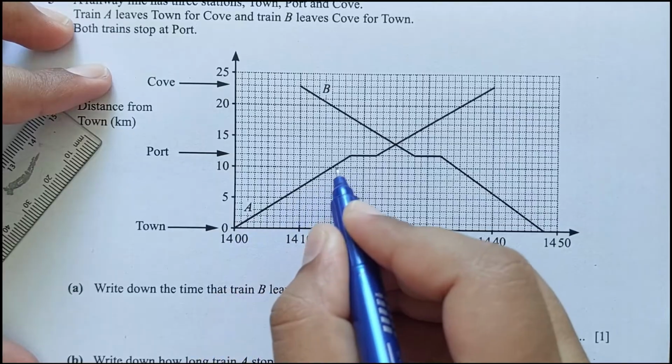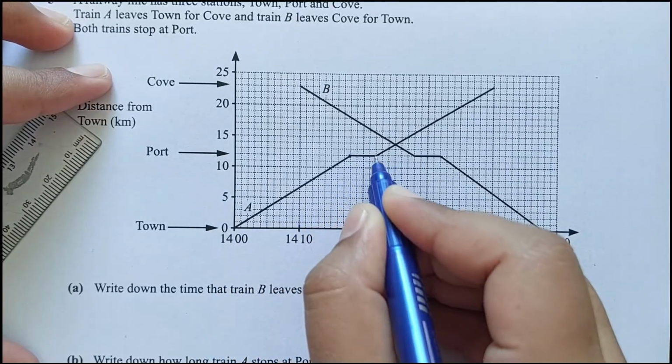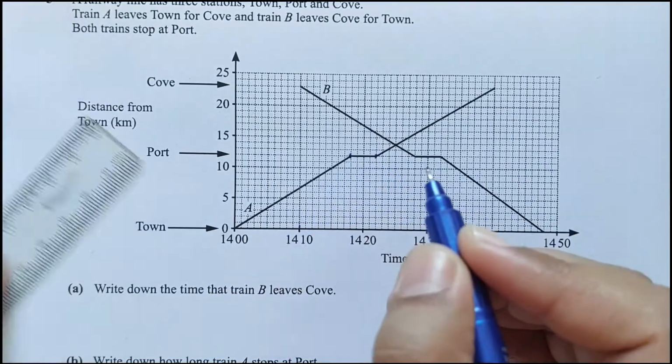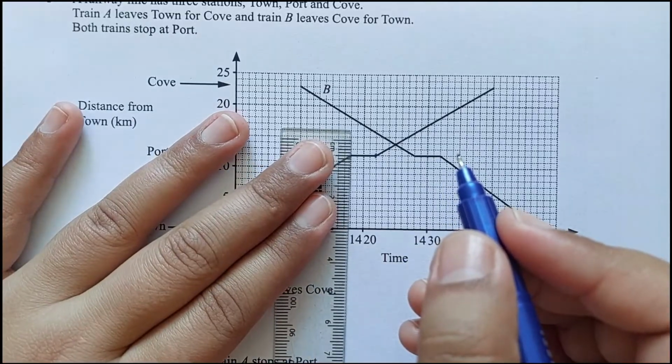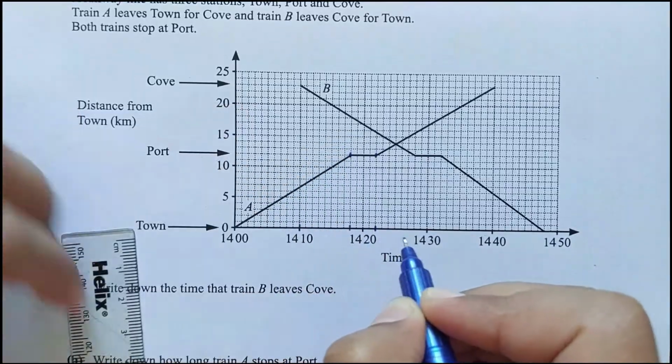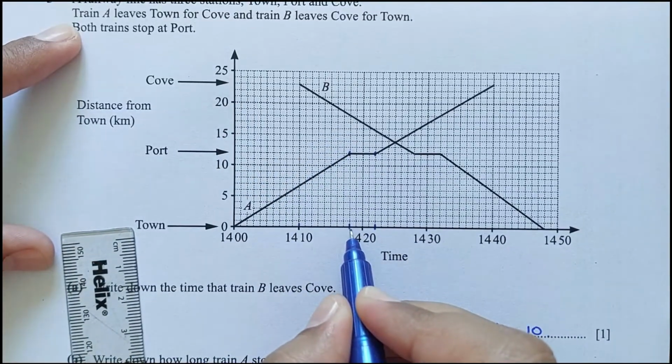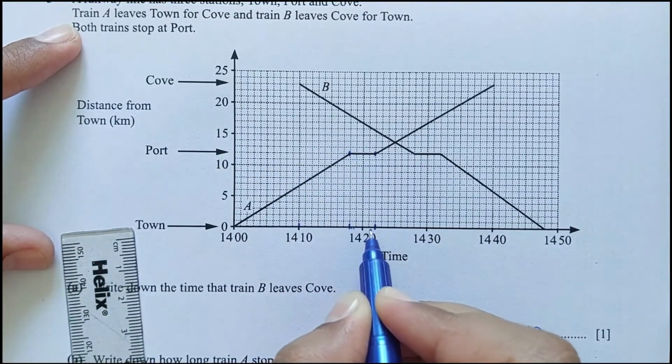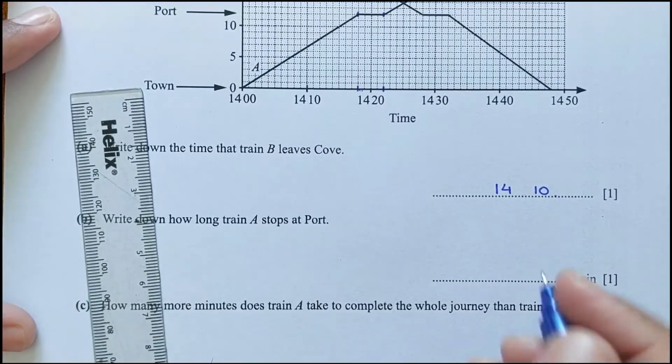This is train A, this is the port. The train A stops at the port. How long? These are the minutes it stops at the port. Each block represents 1 minute. So 1, 2, 3, 4. 4 minutes it stops at the port.